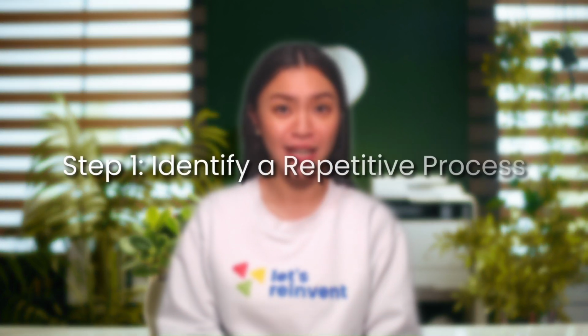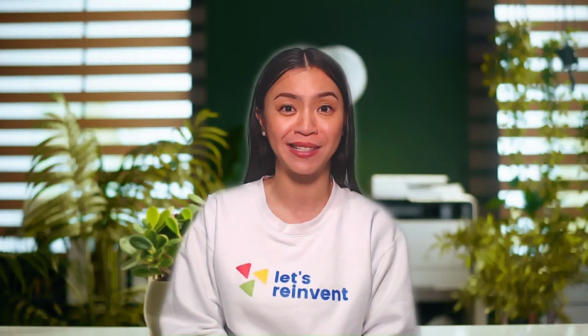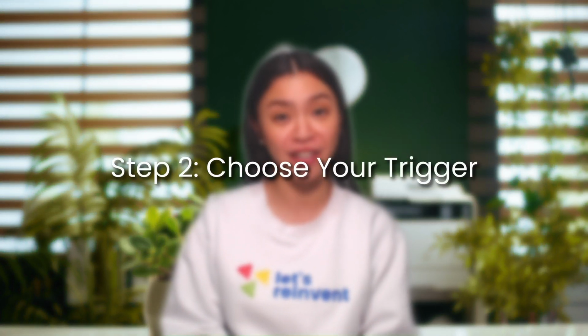Here's a simple framework to build your first no-code AI workflow. So step one is to identify a repetitive process. So for example, meeting schedules, feedback collection, project status updates. Step two, choose your trigger or the event. What action starts the workflow? So for example, if a form is submitted or if you receive an email or there's a task newly created.